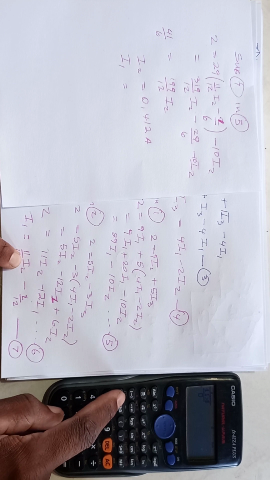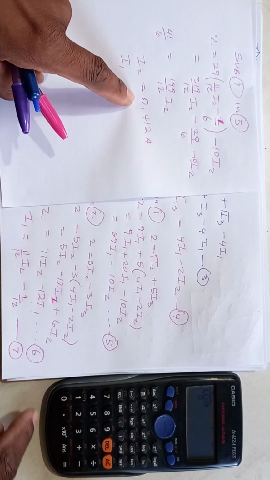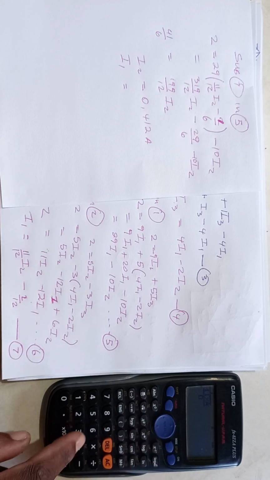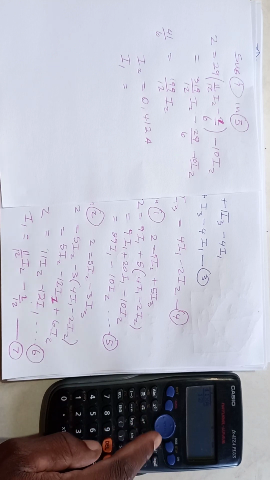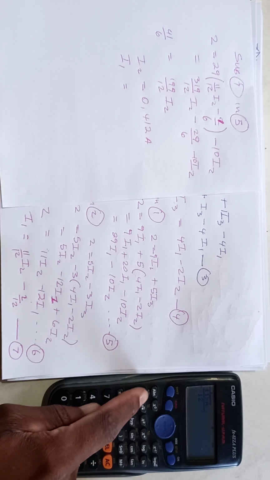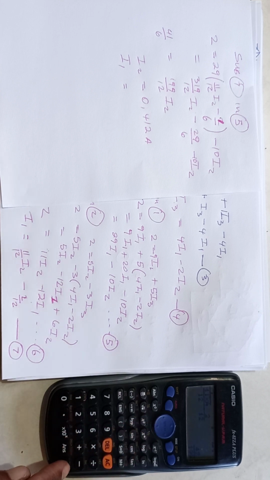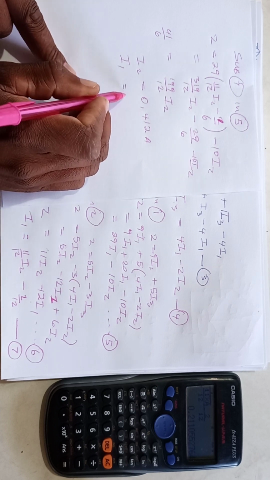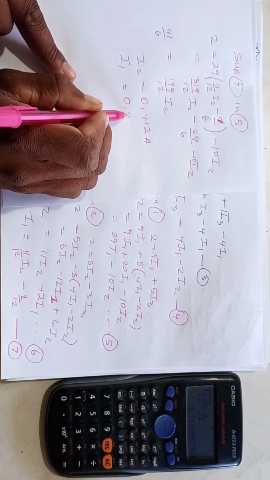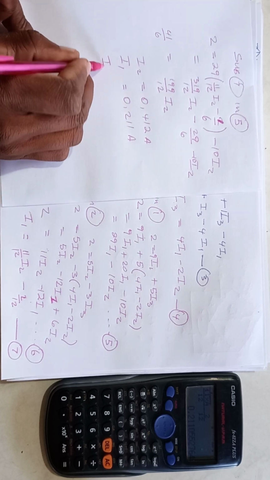We found that I2 is what we stored on A, which is this, and divided by 12. So we would minus 1 over 6 or 2 over 12. It's the same thing. So our I1 is 0.211 amperes.